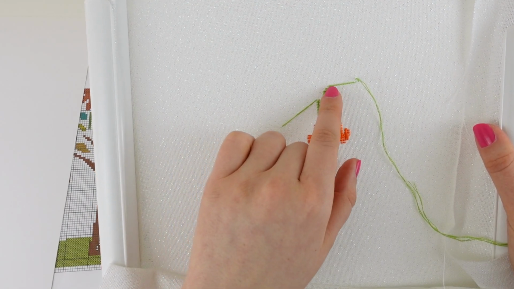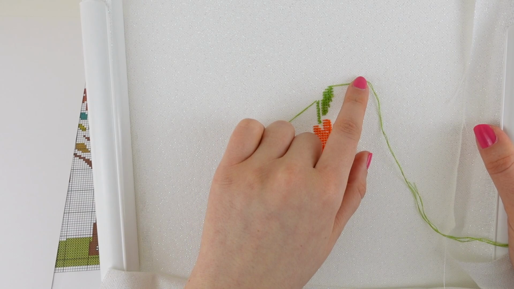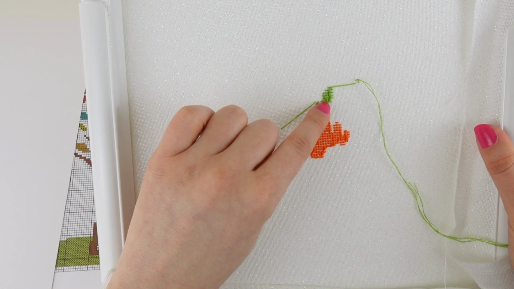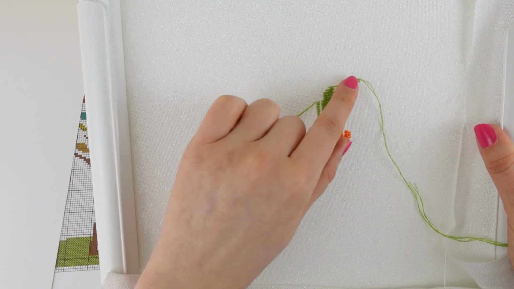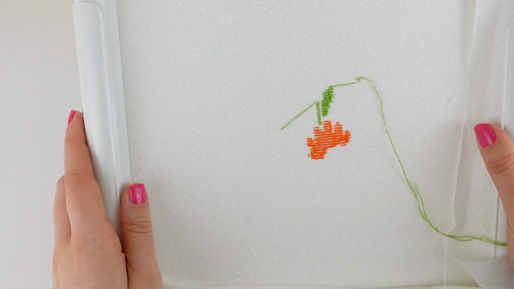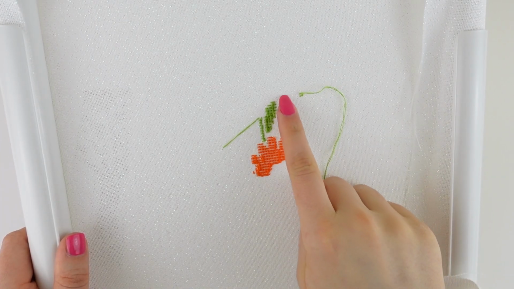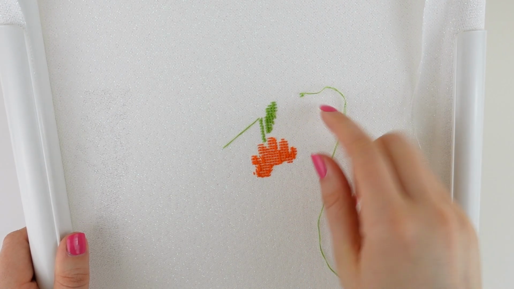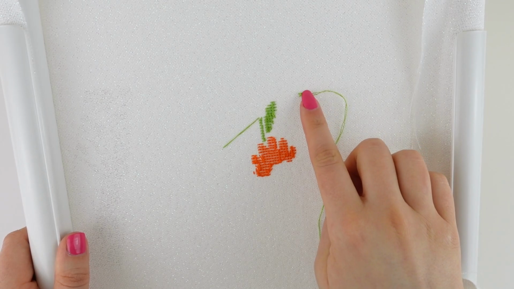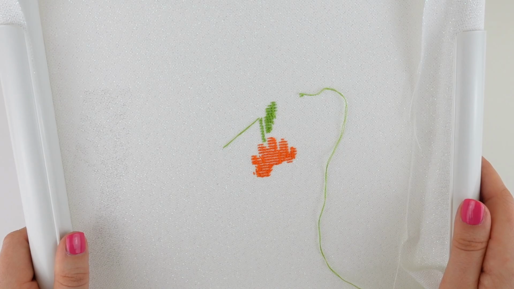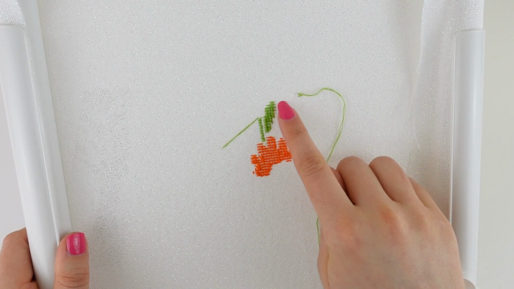So instead of moving my thread directly to this section here, I'm going to end my thread by running my thread under the existing stitches, and I'm going to start again in this section. We're going to take a look at how that's going to look. I've gone ahead and I have ended the thread, and I have started again using the loop method over here with this new motif. And you can really see a difference that has made. We no longer have that line running in the back of our fabric.